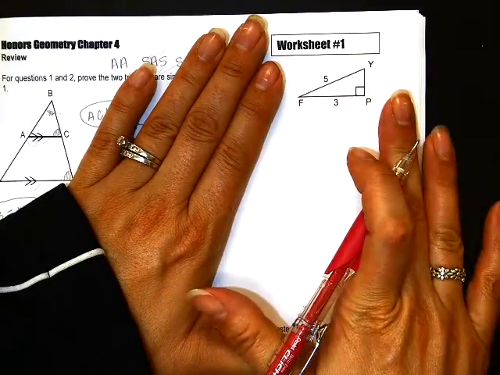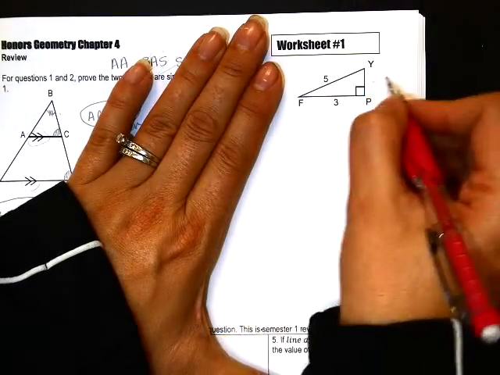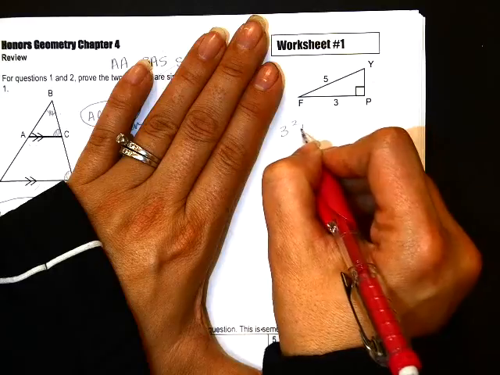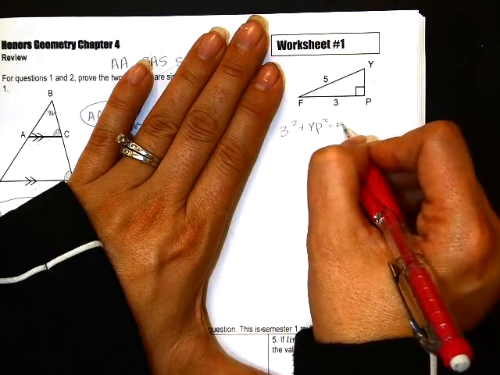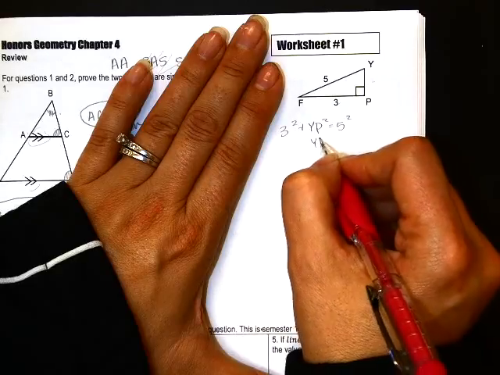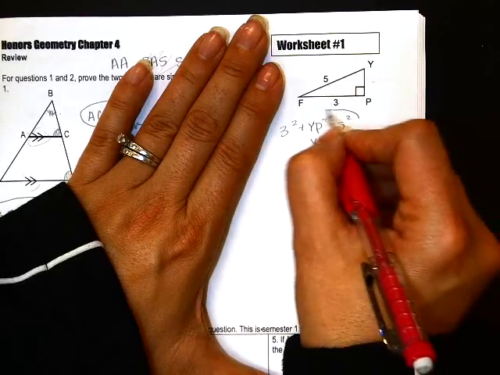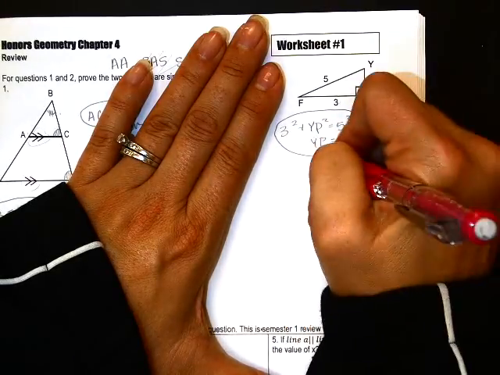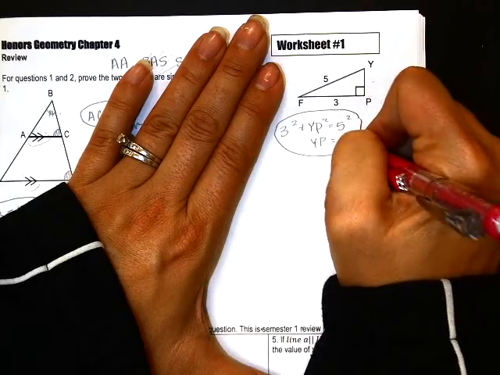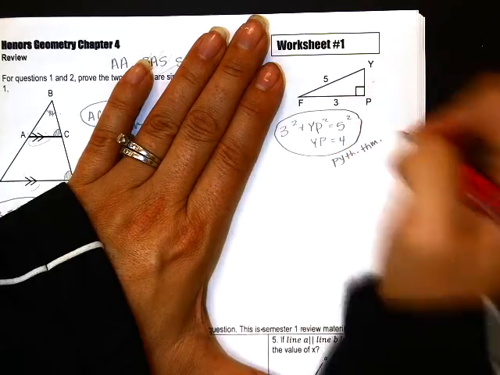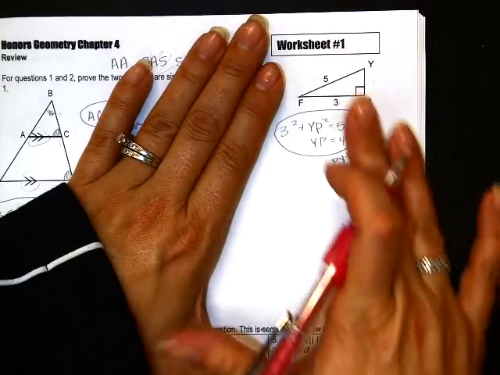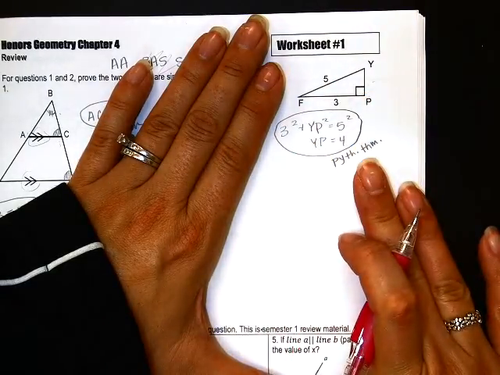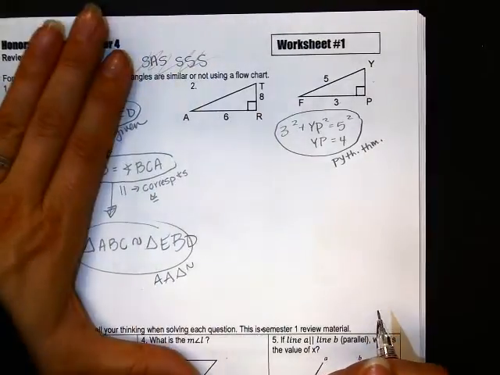Anytime you actually do something, you need to say how you did it. So we're going to say 3 squared plus YP squared equals 5 squared. And then YP ends up equaling 4. And the reason I'm allowed to do that is Pythagorean theorem. So if you do something, you need to state it in a bubble and make sure you have your reason right under that.